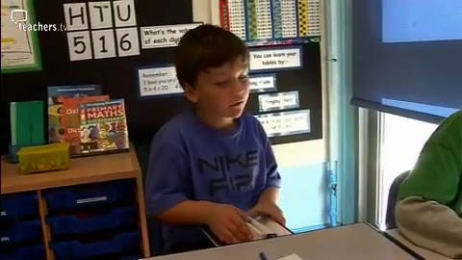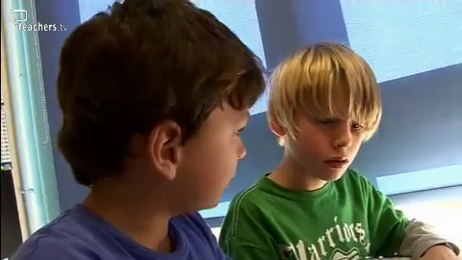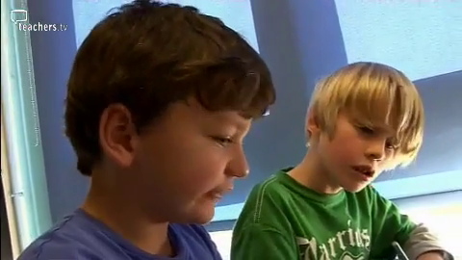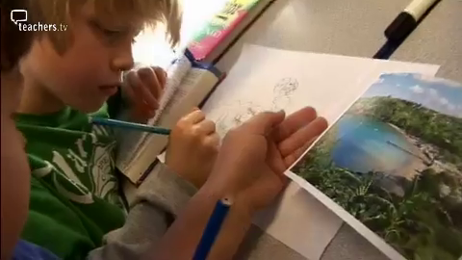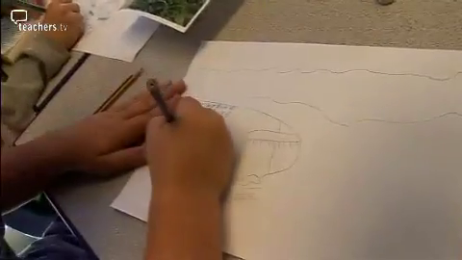Oh, good boy, Henry, using the thesaurus. What word are you looking for? Warm. They're a bit shiny. The middle one's a bit shiny. Waves. Oh, I can actually use that, thanks.